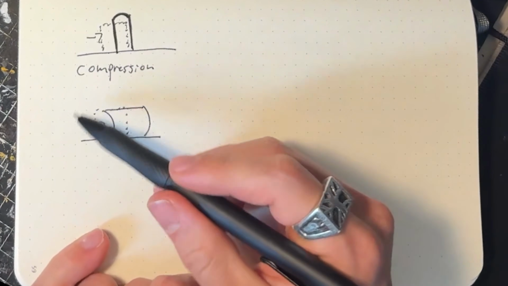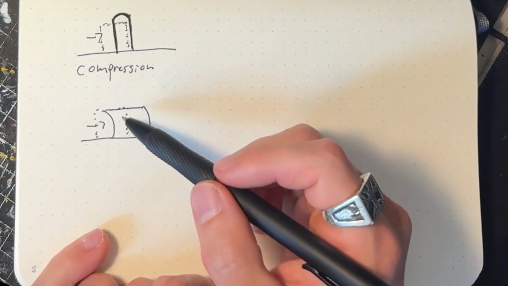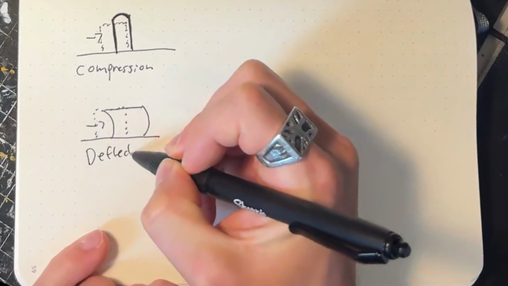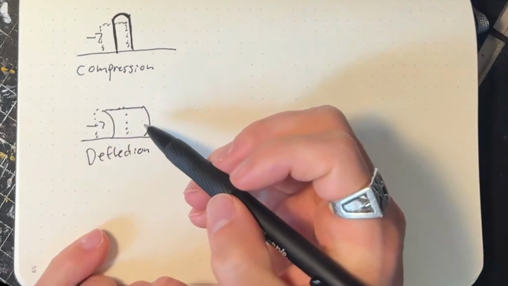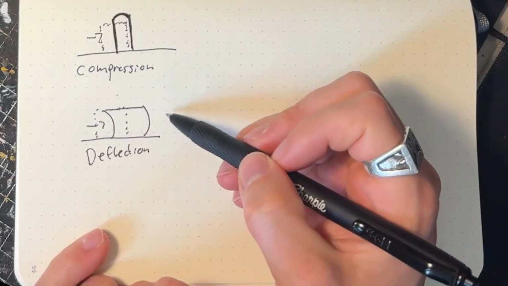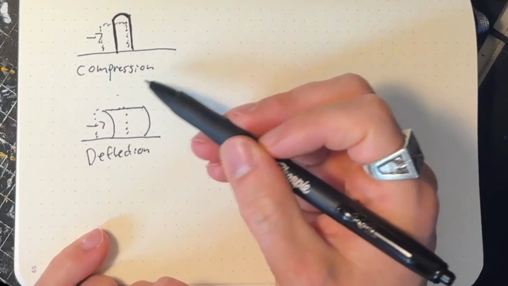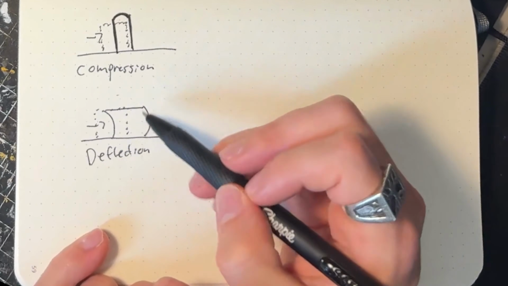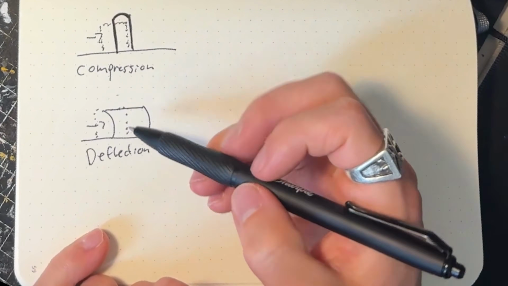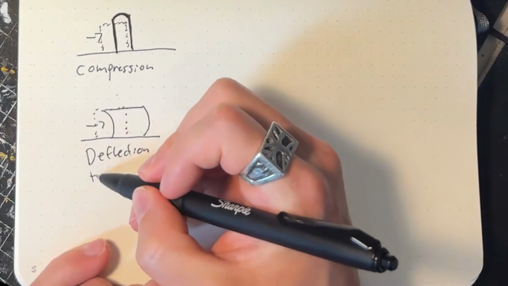Deflection is when an object bends under load, but it returns to its original shape once that load is removed. A great example of deflection is a diving board. You're using some sort of spring that's inherent to the material: once you bend it, you store up that energy, and when you jump, that energy is released, and it's designed to be able to deflect and return itself to its original point. So you can think of deflection as a temporary changing of shape.